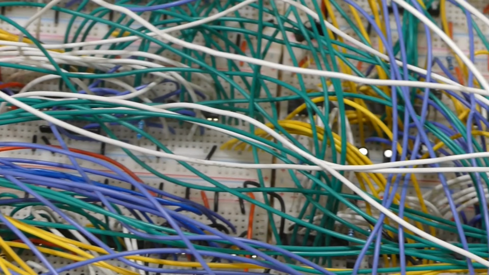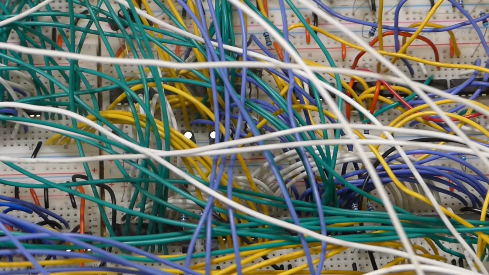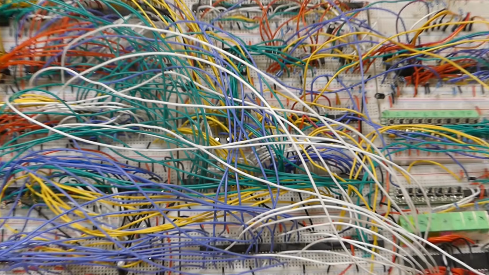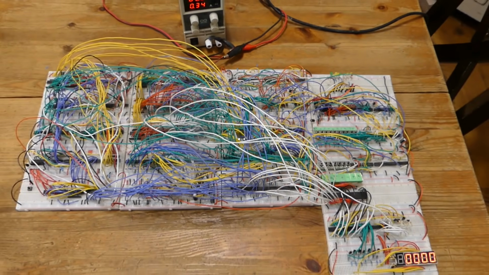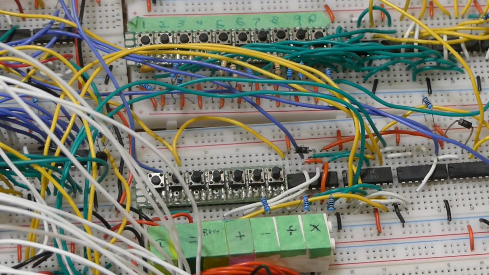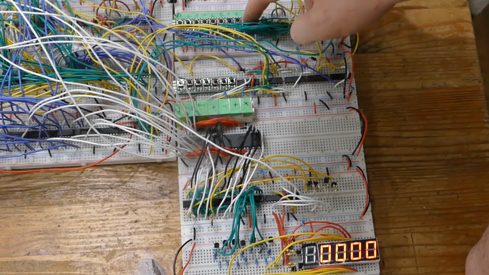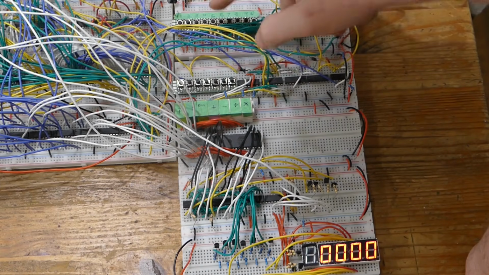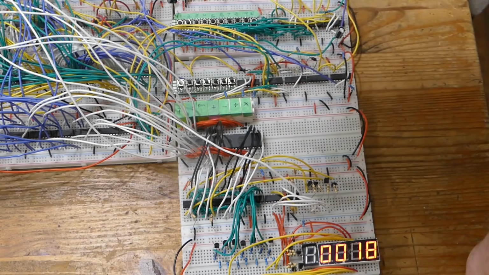What you're looking at here is a logic-based 8-bit calculator I built from scratch because I have too much time on my hands. It comes in at 7 pounds, 26 by 16 inches, and only had 4 bytes of data. The calculator itself can do operations, just the basic 4, with any two numbers between -99 and 99.